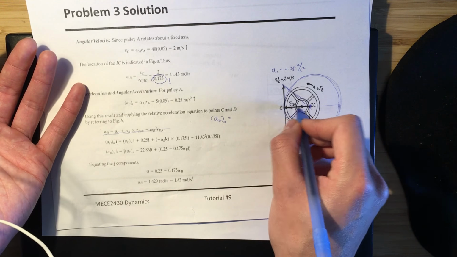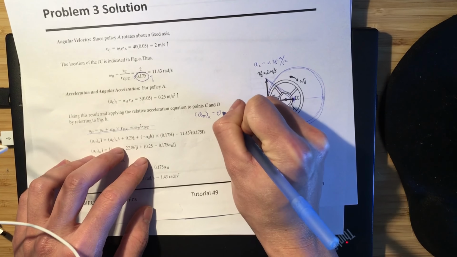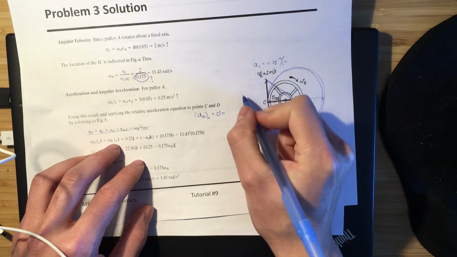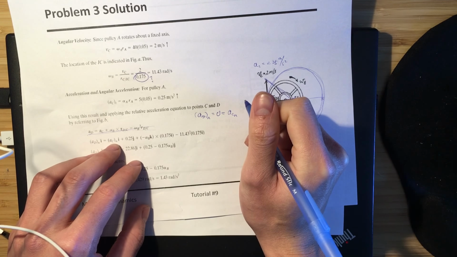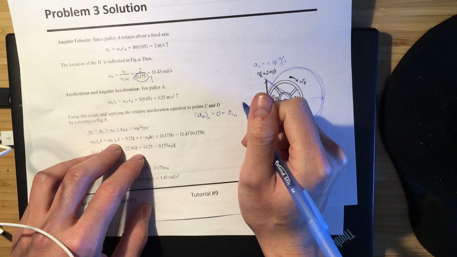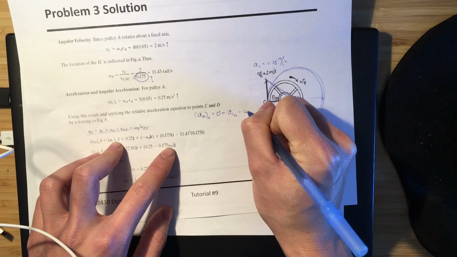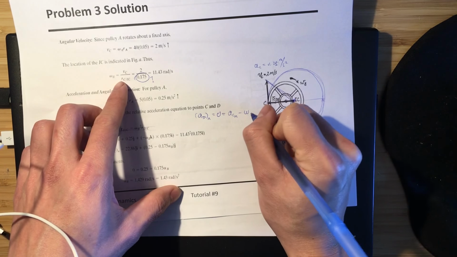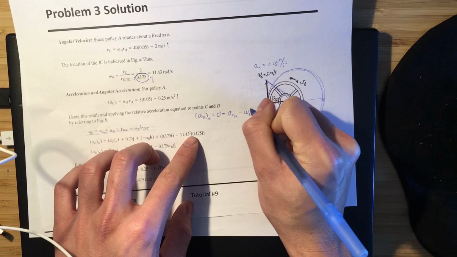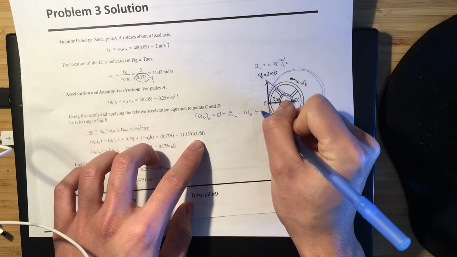So ADN should equal 0. So it is ACN minus omega B square times R CIC.